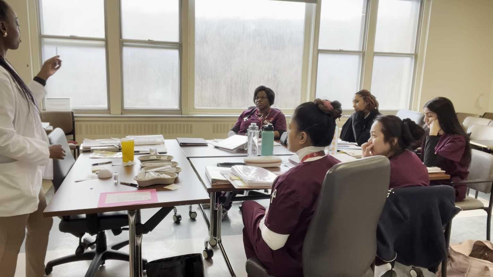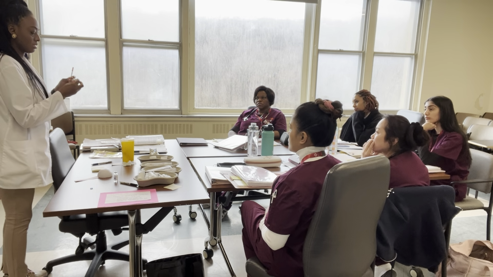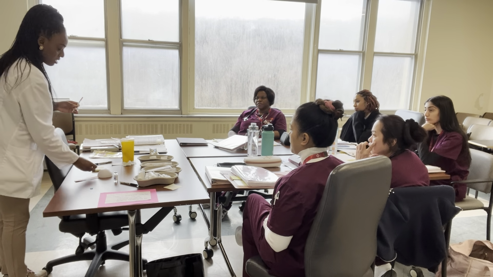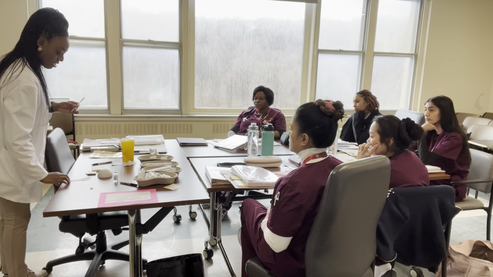Do you just go into the patient's room now with the alcohol swab? What am I missing? I'm missing the label.